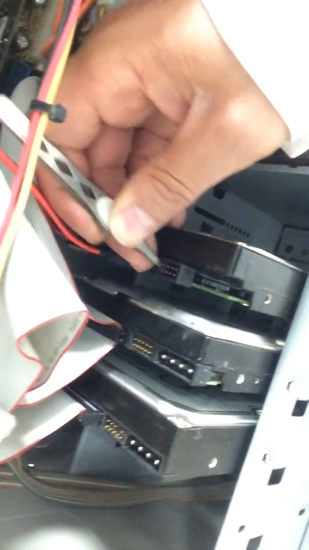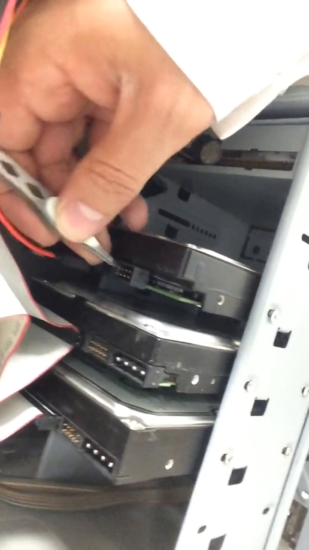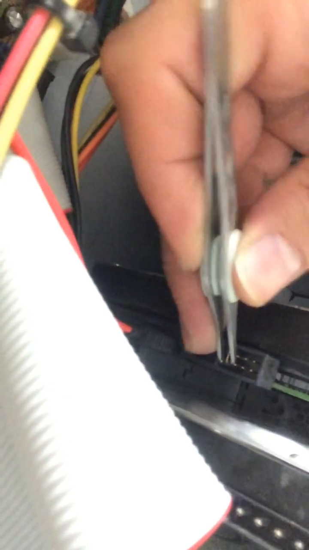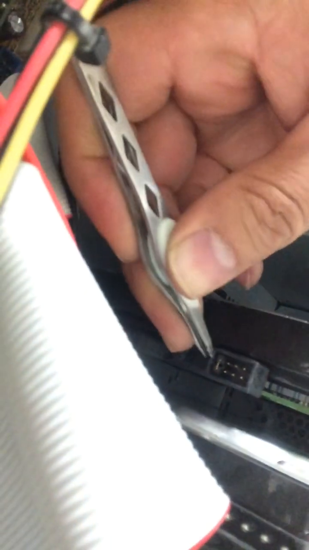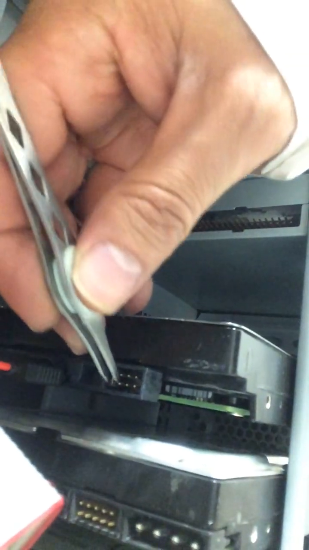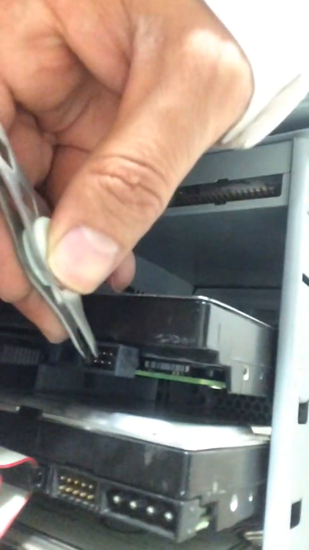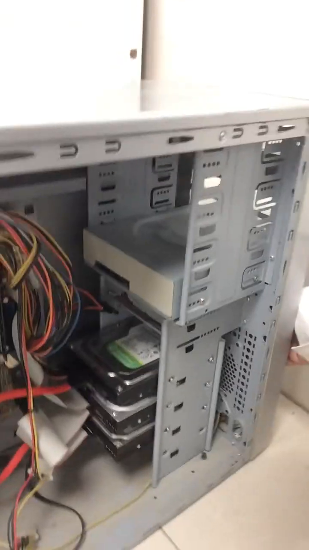Come on, it's too difficult to remove it. Maybe this clipper is not made for this. Come on. Okay. Coming out. Come out. Come out. Removed it. So now I'm gonna turn it on.